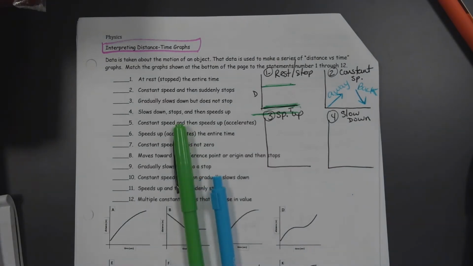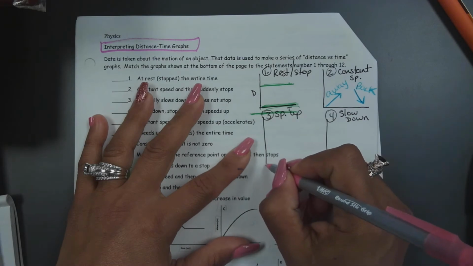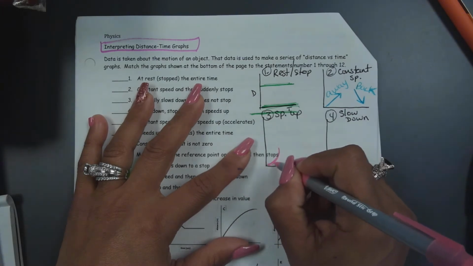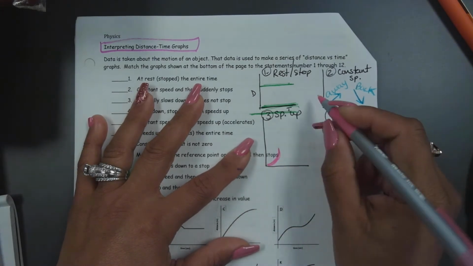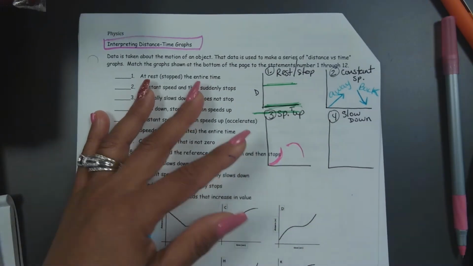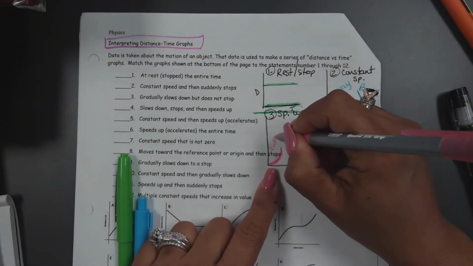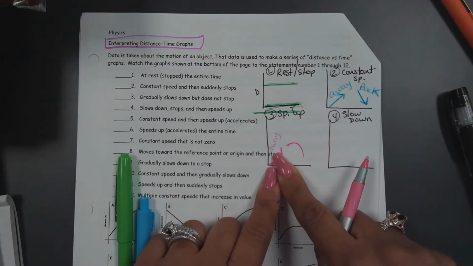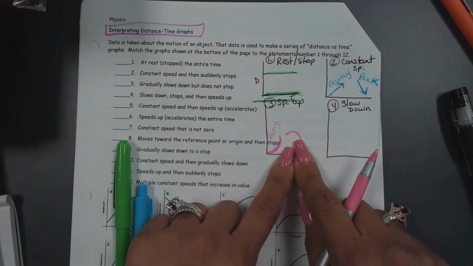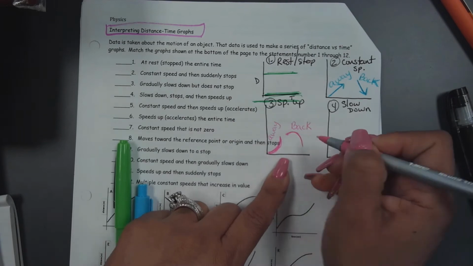Speeding up. I'm going to use pink. You can have a speeding up look like this or like this. The first one means that it's moving away from the origin, speeding up away. The second one means that it's speeding up back to the origin.